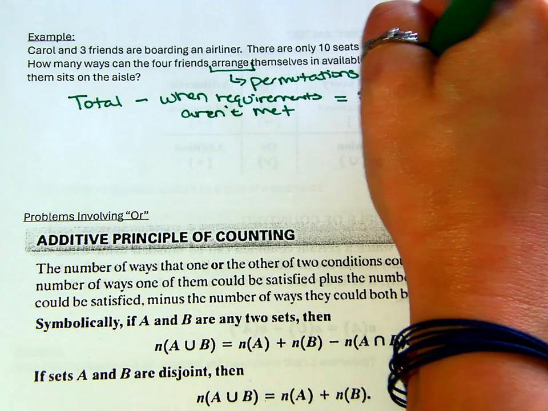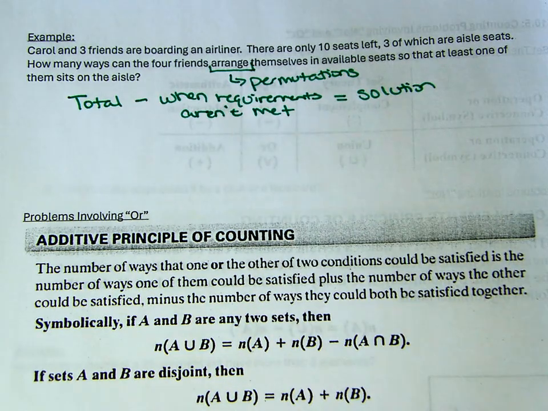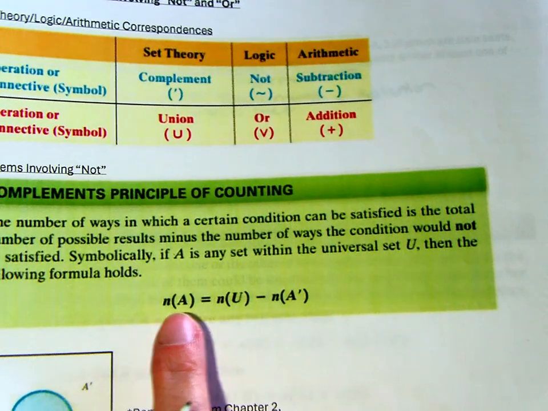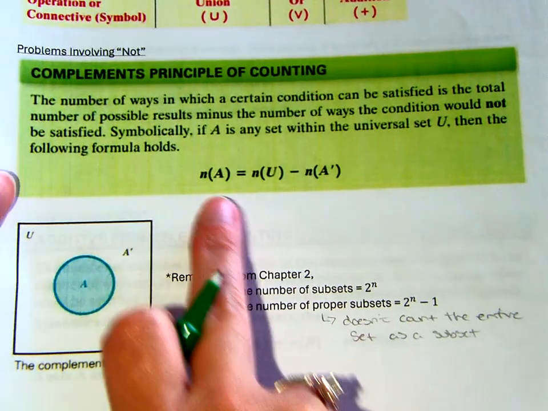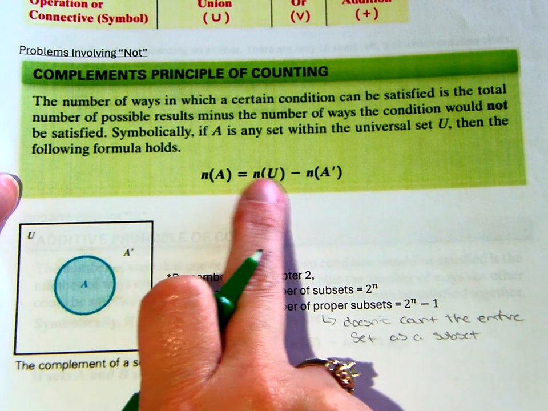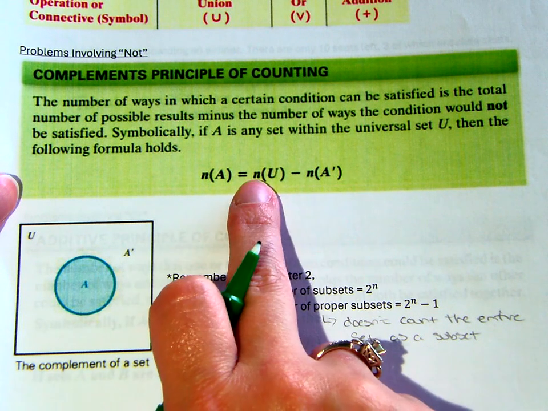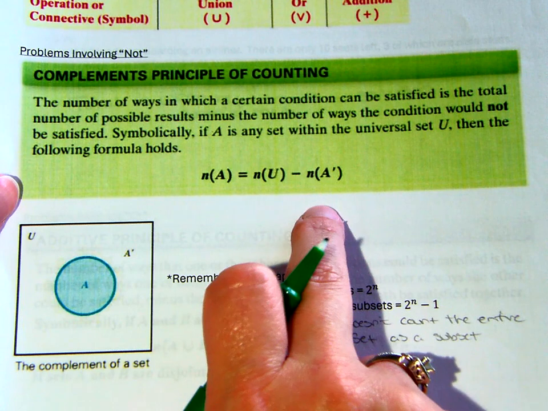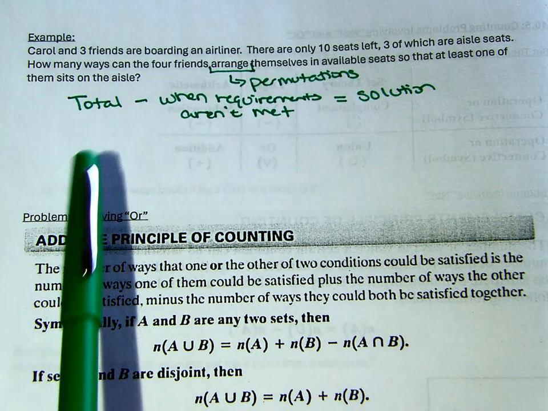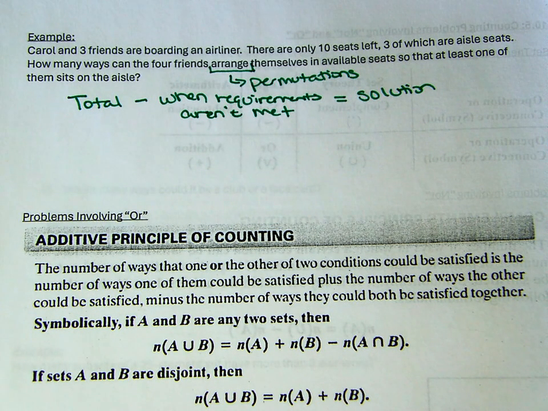This is really just rewriting in words. Which part can you see? Right here. The A equals the universe minus the not. We need the total minus the not, minus what makes stuff not work, and that gives us our solution. That's what we're going to do here. That's what we did on the last problem. We need to find the total number of arrangements of the friends. Then we're going to subtract what happens when none of the friends are sitting in an aisle seat, if at least one of them is not in an aisle seat. And that will give us the total possible arrangements of at least one friend sitting in the aisle.